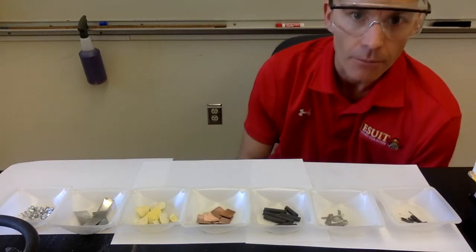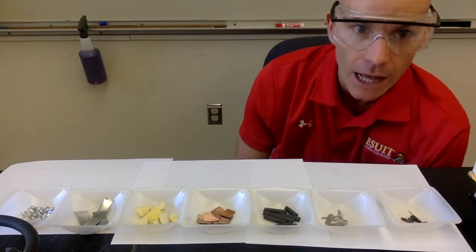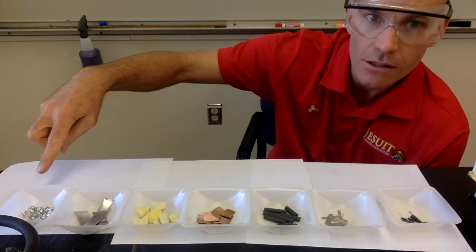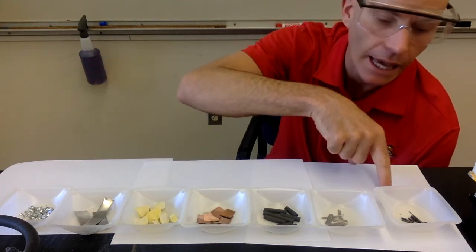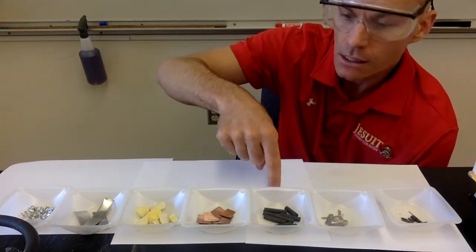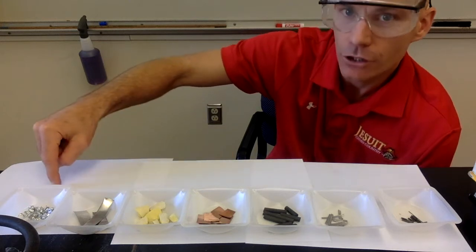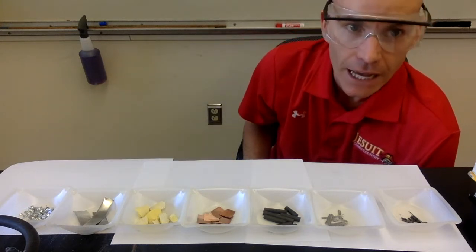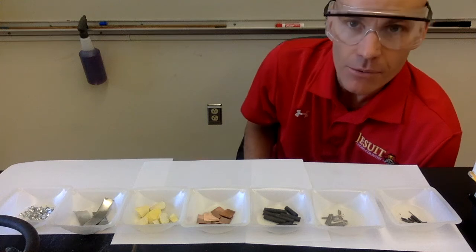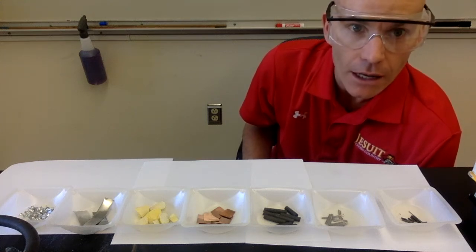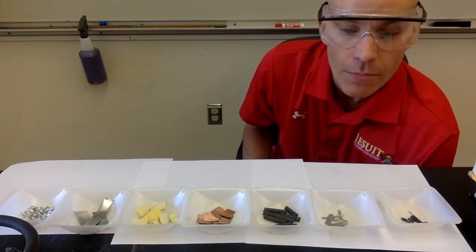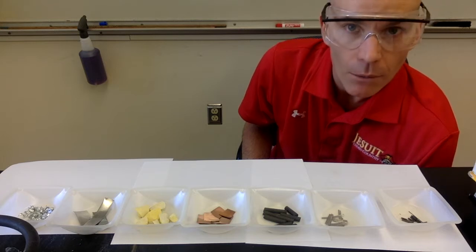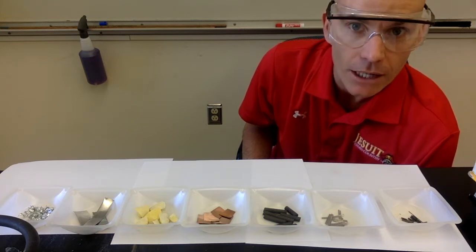All right, guys, this is the properties of metals and nonmetals lab. I have 7 different substances up here. So this is substance A, B, C, D, E, F, G. We're going to do a series of tests on these unknown substances, and you're going to use some of that information to figure out if they're metals or nonmetals. We'll be doing some physical tests and some chemical tests as well.